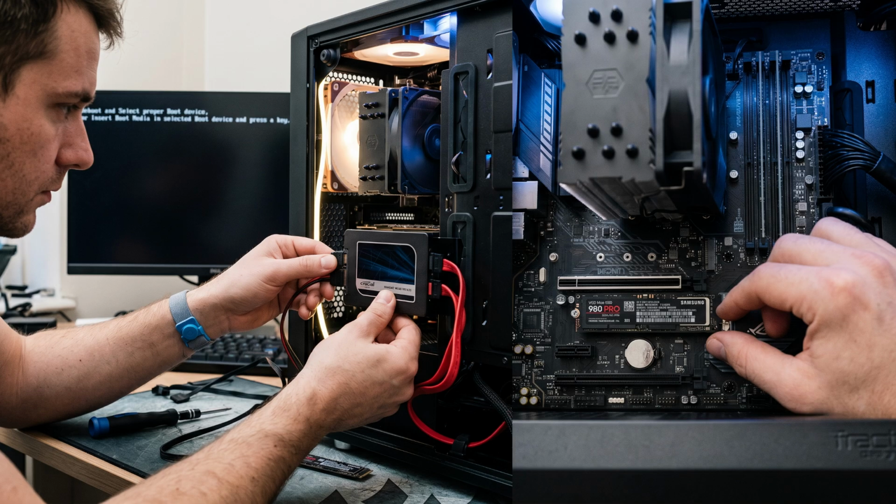If your computer uses an NVMe SSD, remove the screw, take out the drive, and firmly place it back into the slot. After reconnecting everything, turn the computer back on and check if Windows starts normally.